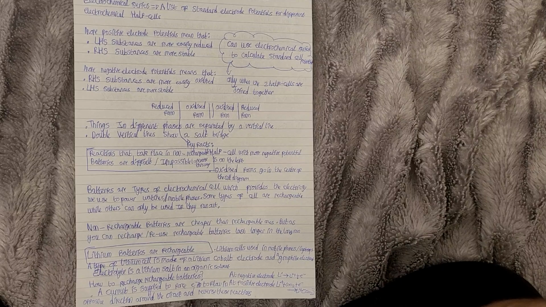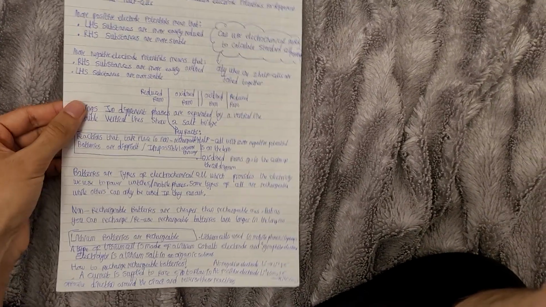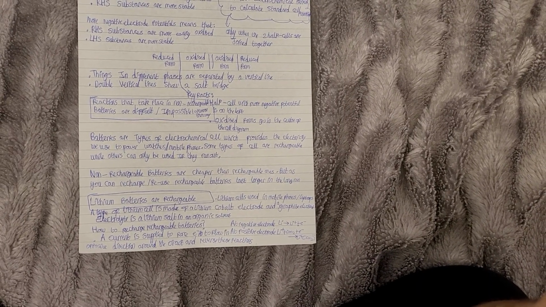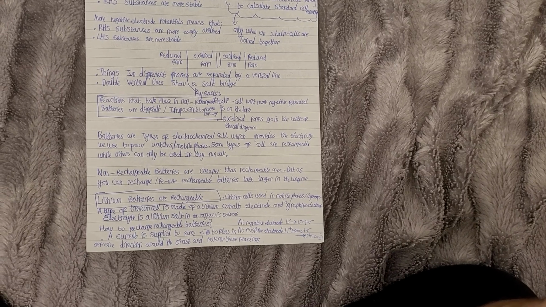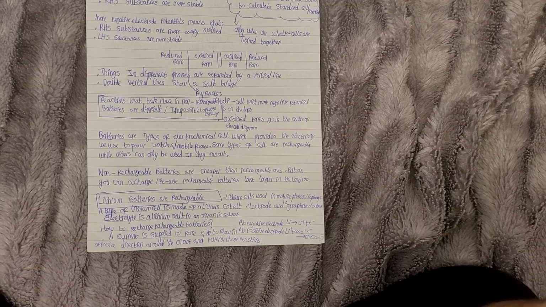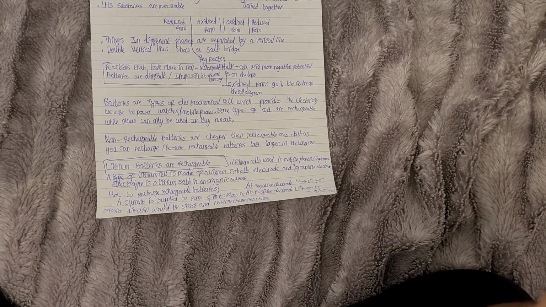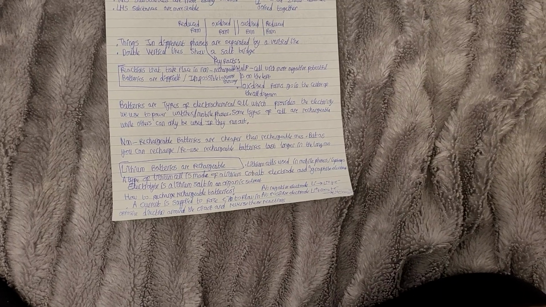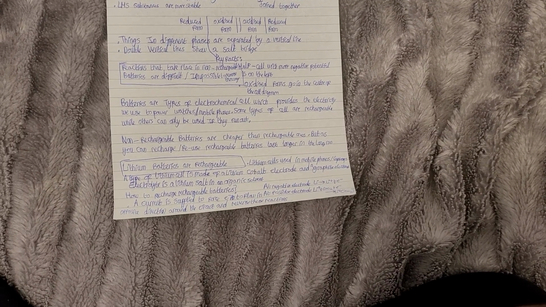Reactions that take place in non-rechargeable batteries are difficult or impossible to reverse this way. Batteries are types of electrochemical cell which provide electricity we use to power watches and mobile phones. Some types of cells are rechargeable while others can only be used until they run out. Non-rechargeable batteries are cheaper than rechargeable ones, but as you can recharge and reuse rechargeable batteries, they're cheaper and last longer in the long run.